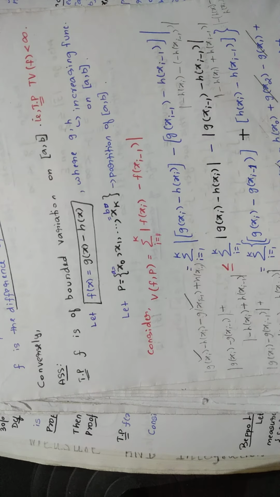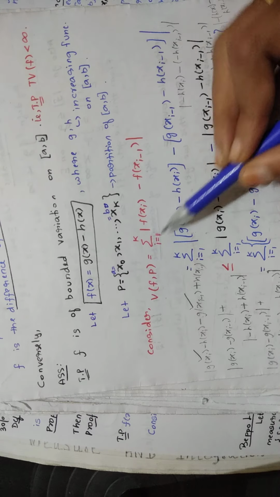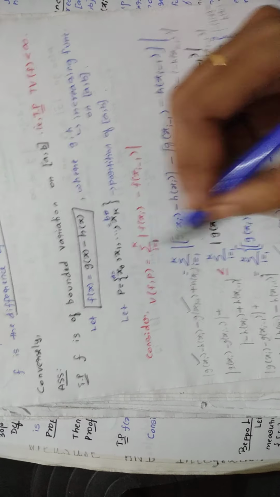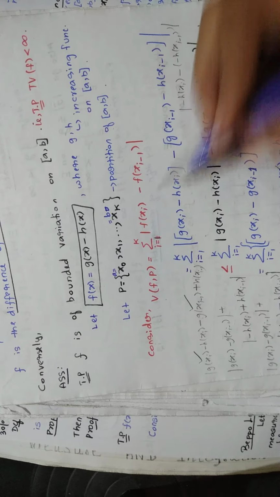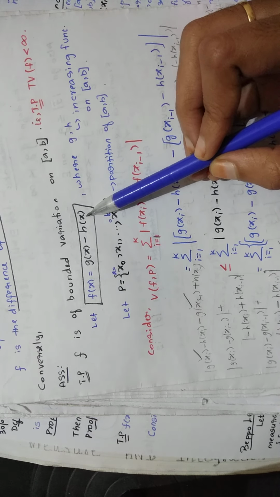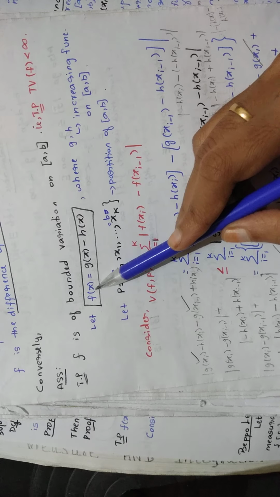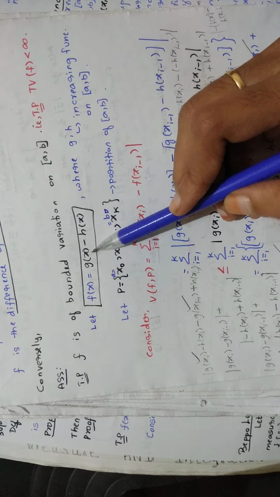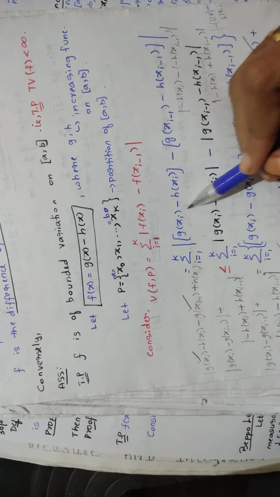Okay, here. Let's continue our proof. So you are considering this, okay? After that you write the summation i equal to 1 to k and put the modulus, and f of x means g of x minus h of x, no? So f of xi means g of xi minus h of xi, no? So that is what you are writing.